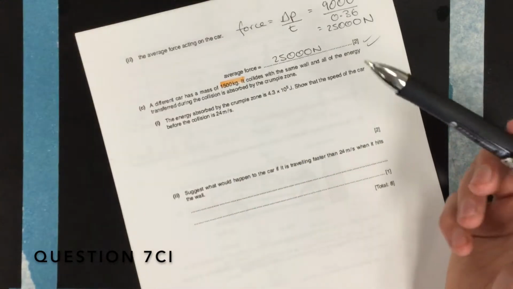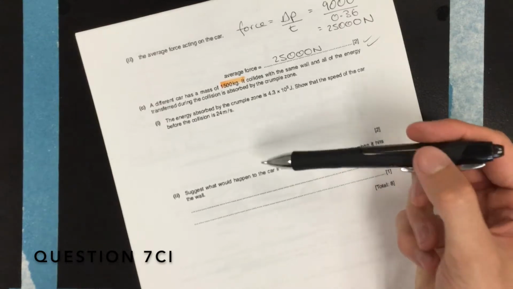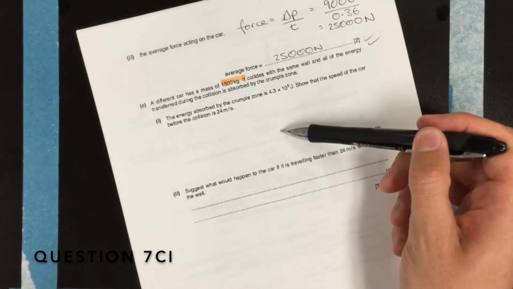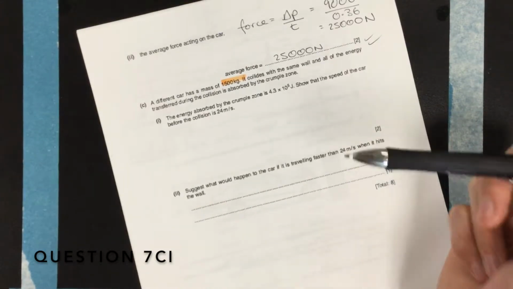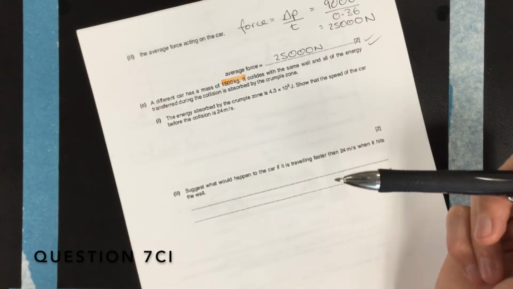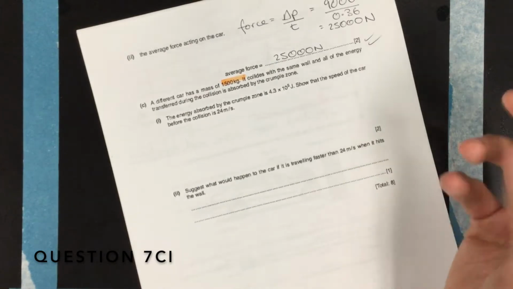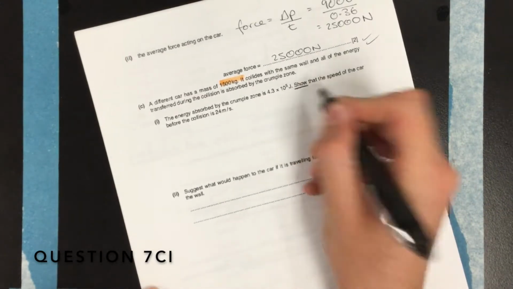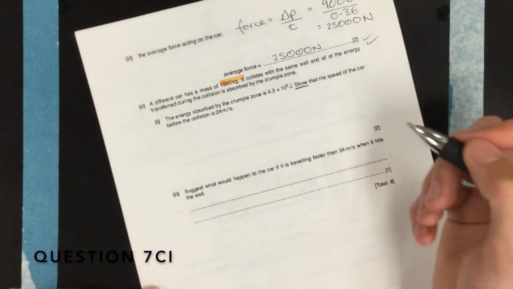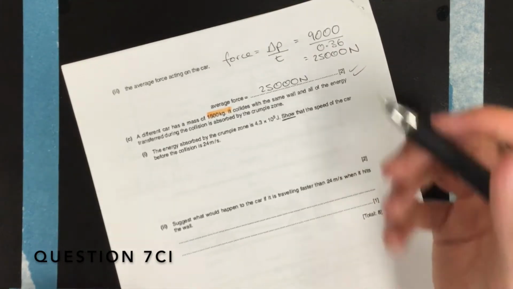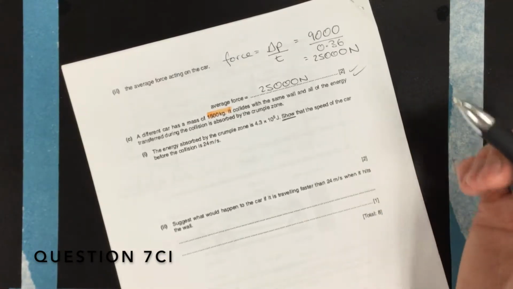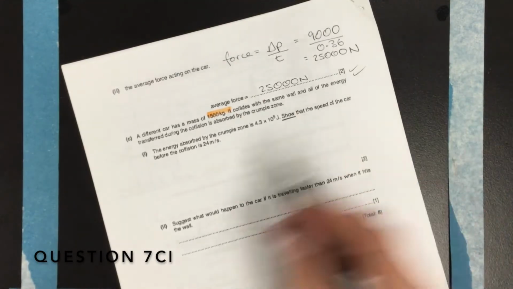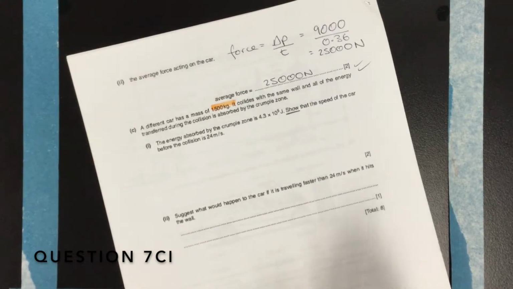This is probably the hardest question in the paper because it's a show that question, which means they haven't given you any direction about what to do. You're trying to prove it for yourself. And more importantly, because it's a show that question, you need to be answering it in a way that is clear and explains to the person reading the answer what you've done. For a start, if you've just written a bunch of numbers and not shown what you're actually doing, you're not going to get marks for this.